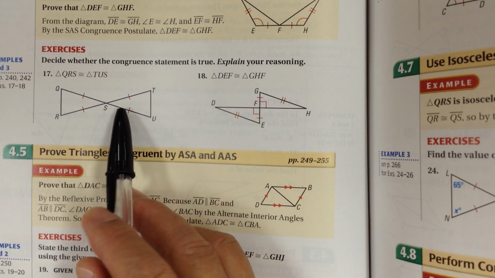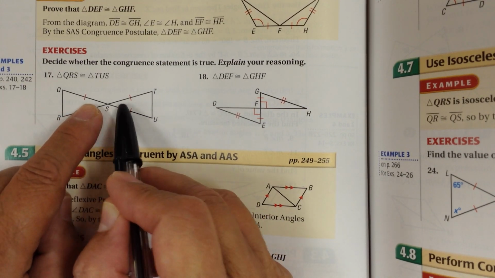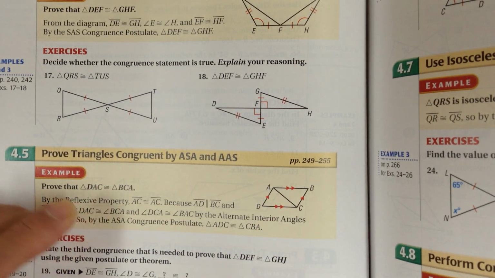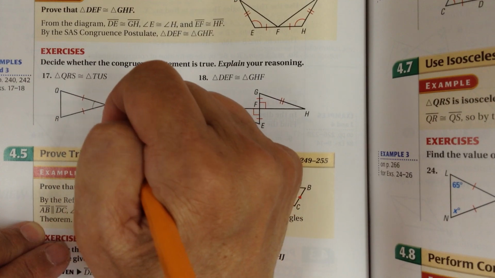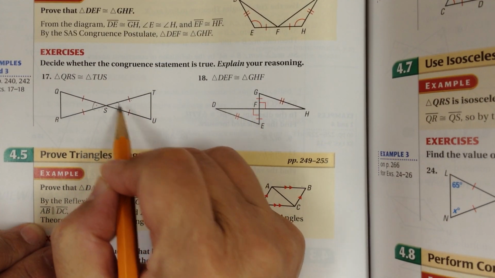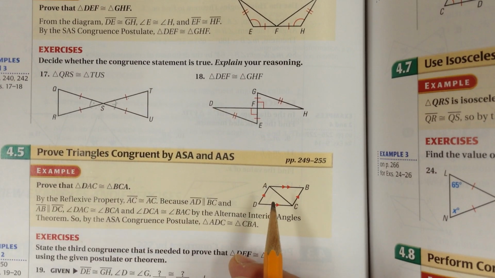Explain your reasoning. Okay, this is congruent because remember when you are triangle that corner to corner, you use the vertical angles. Okay, so in this case, the vertical angles are congruent, so this is congruent to that. So that's congruent, the vertical angle. So you got SAS, so this is true, okay, because of the SAS.